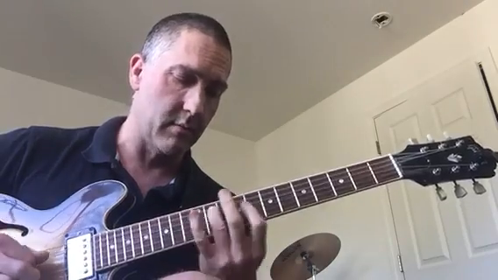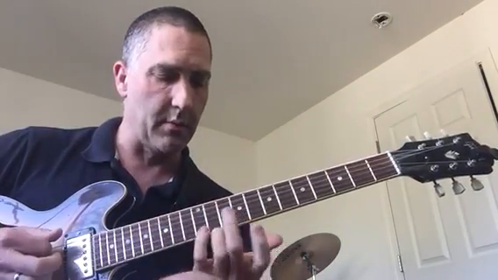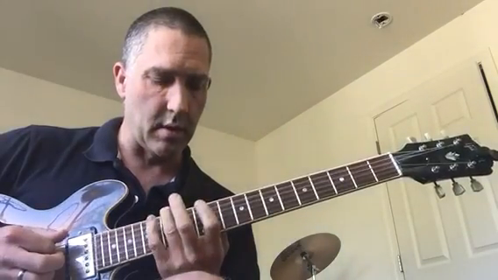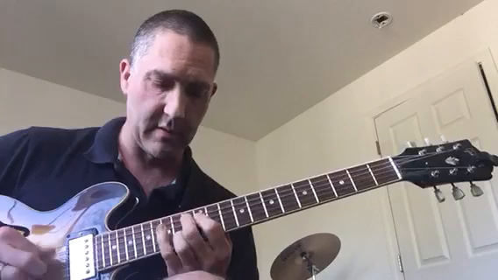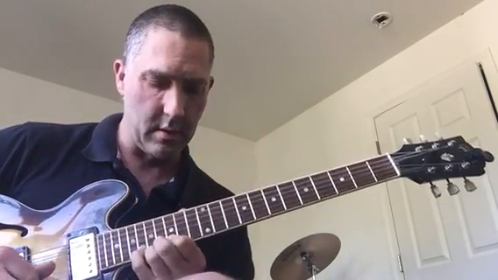And E flat, A, E flat. And then here we go with the root position, but on the E flat. And then here we go with the second inversion on the A. Second inversion E flat, and then second inversion A, second inversion E flat.